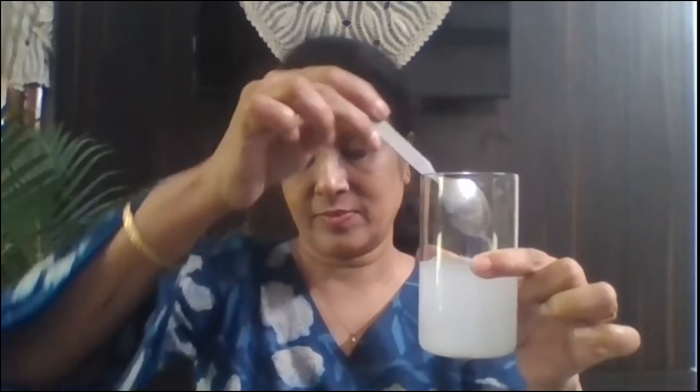Let us mix it. Now this has become a homogeneous mixture, meaning the salt particles are uniformly distributed in the water. In this solution, water is the solvent and salt is the solute. So we are talking about all solutions in which the solvent is water. I hope the first thing is clear.